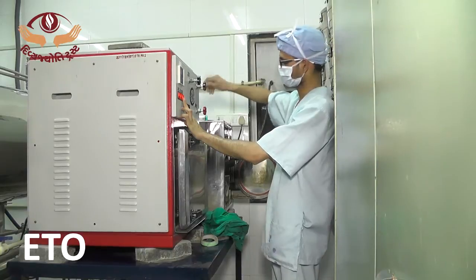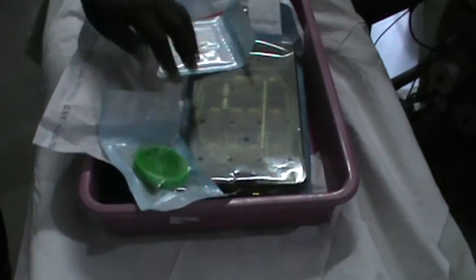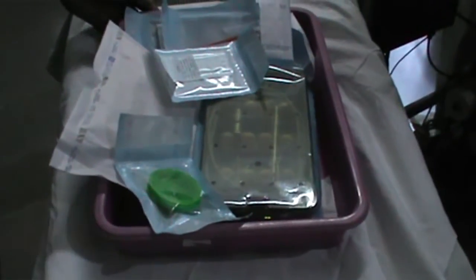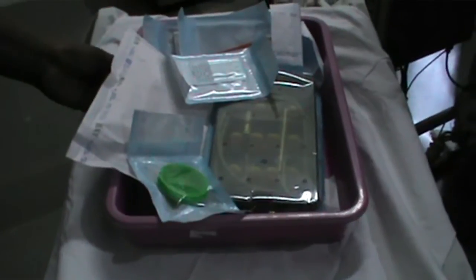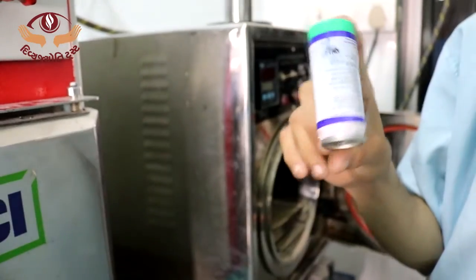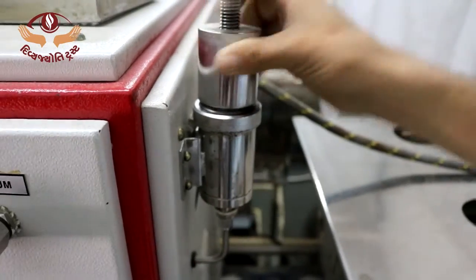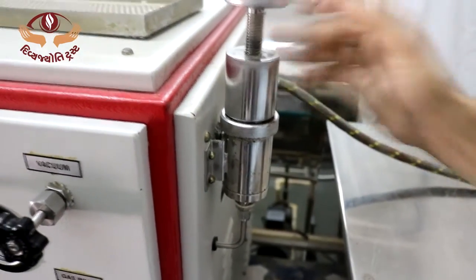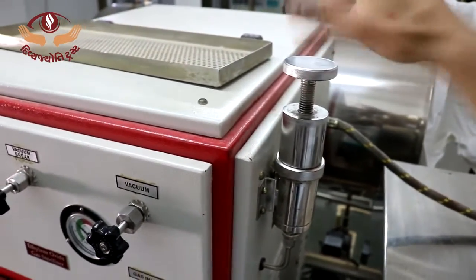ETO. ETO gas sterilization can be used for cryoprobes, IOL, eye shields, vitrectomy probes, sutures, cautery wires, etc. However, the gas is toxic and items need a long aeration time after sterilization. Although newer machines have an aeration cycle inbuilt and items can be used immediately after taking them out of the machine.